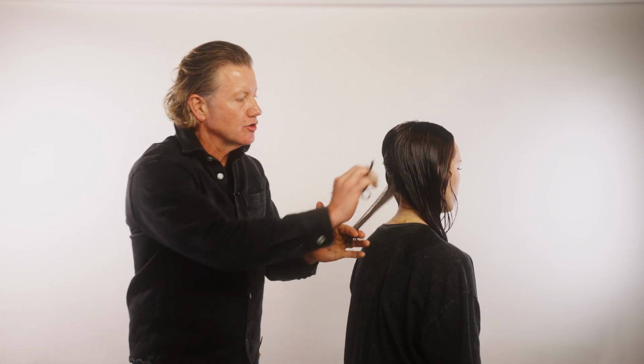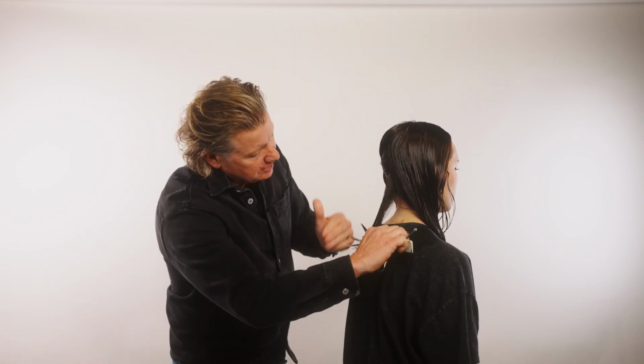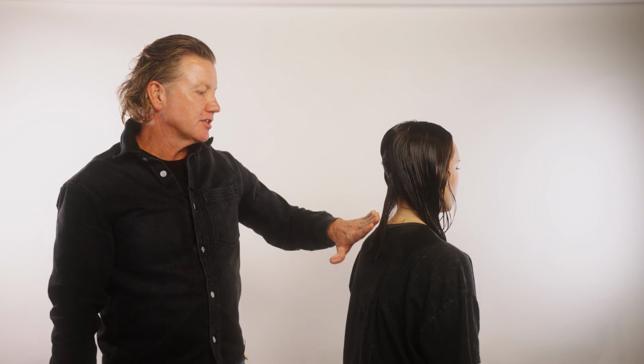If I elevate the hair, then the hair is going to be traveling less distance to get to an area, so therefore it's going to be shorter. So understanding what elevation does is the key to a haircut.